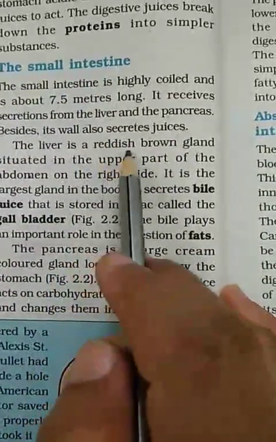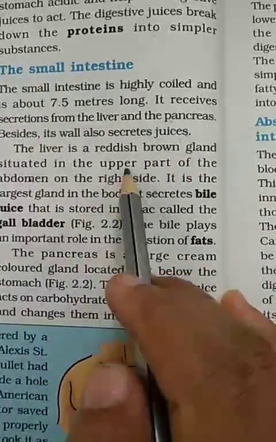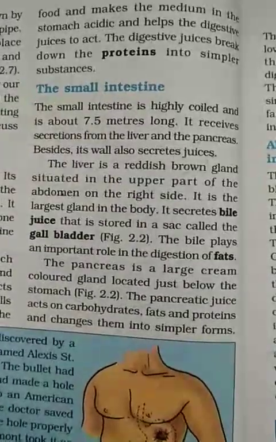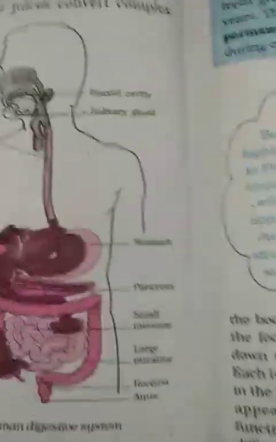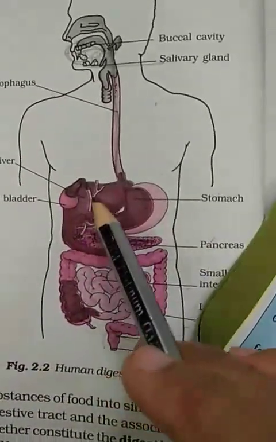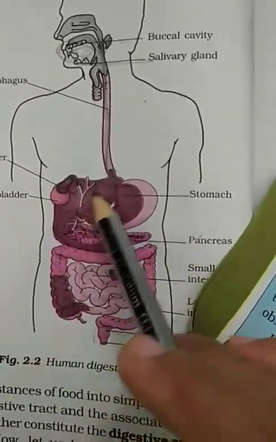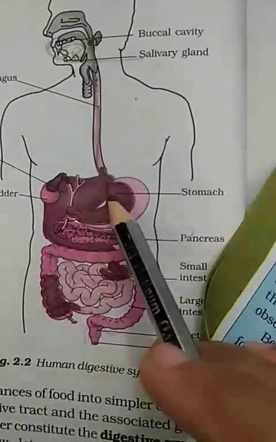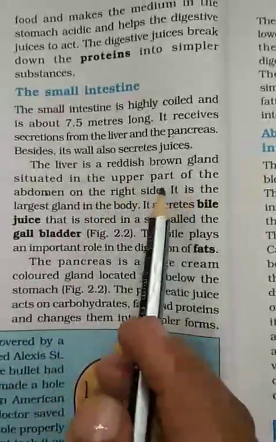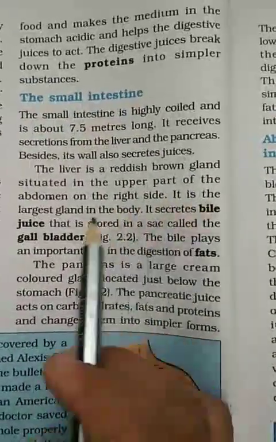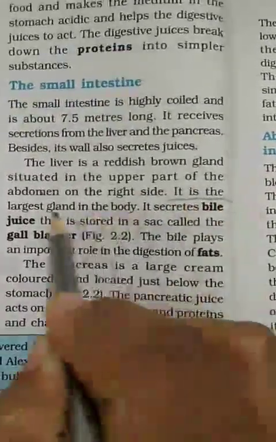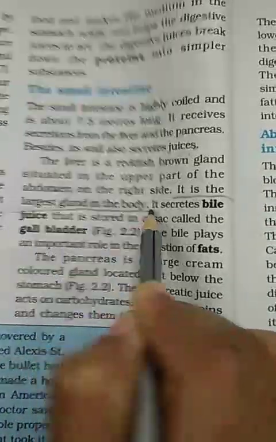The liver is a reddish brown gland situated in the upper part of the abdomen on the right side. Here you can see this is the liver. It is reddish in color, and it is situated in the upper part of the abdomen. It is the largest gland in the body. The liver is the largest gland in the body.